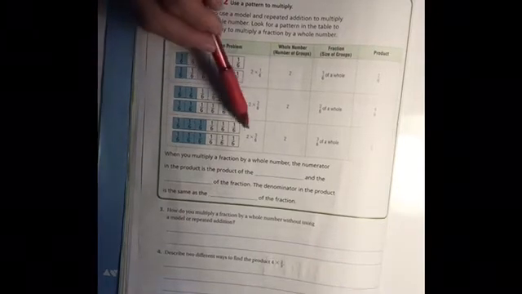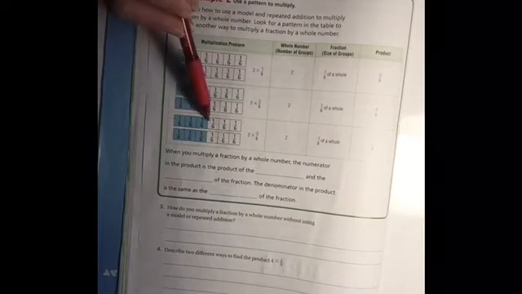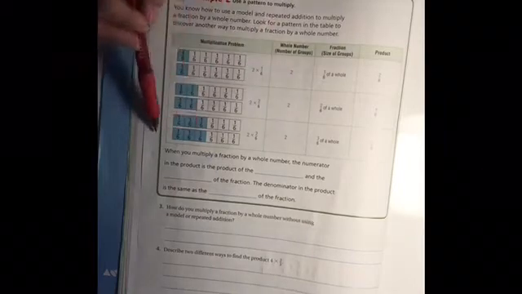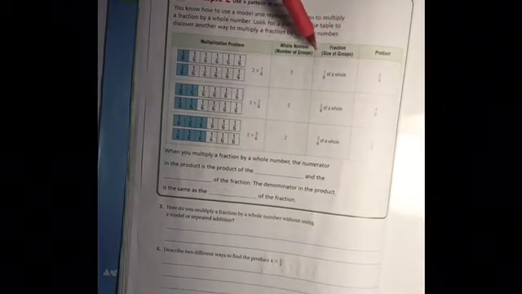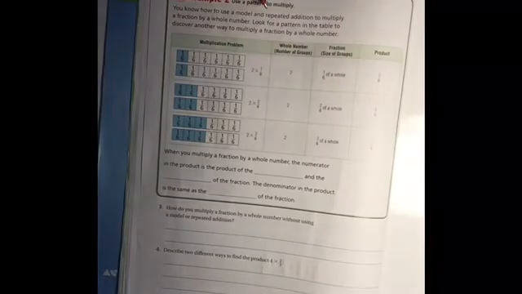Go to the next one. Again, I just still see 2 groups. I have 2 groups. But this time I have 3/6 and 3/6. So 2 for 2 whole groups times the fraction size of a group, 3/6 and 3/6, equals 6/6.